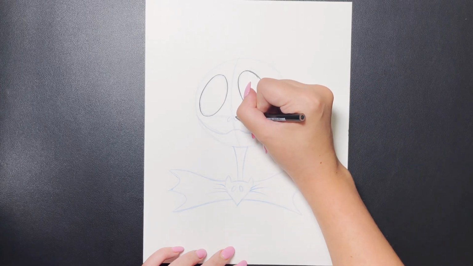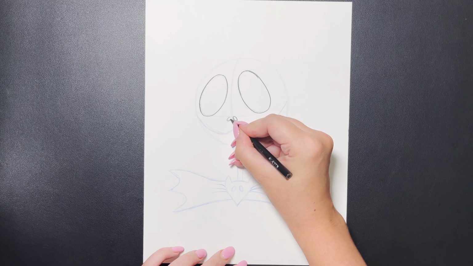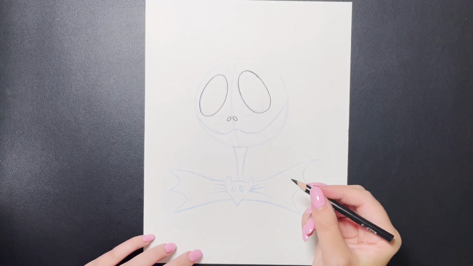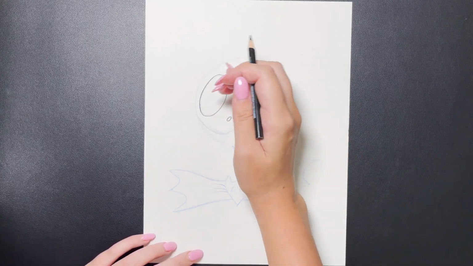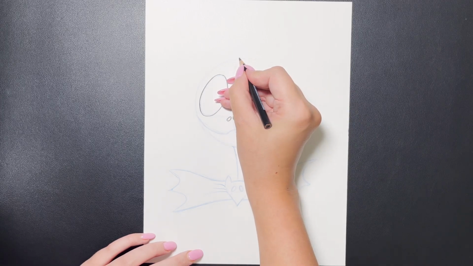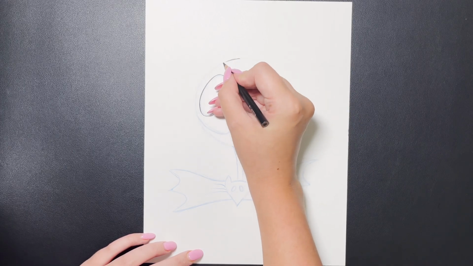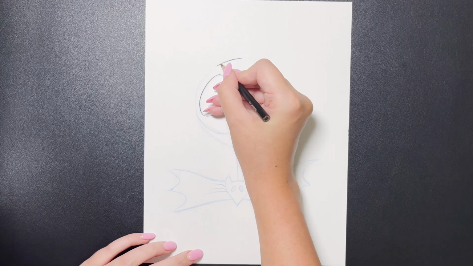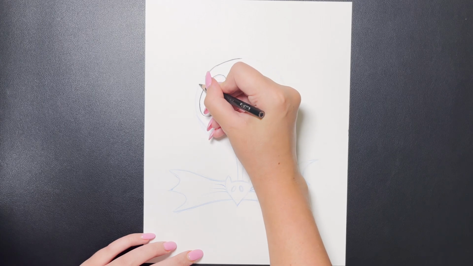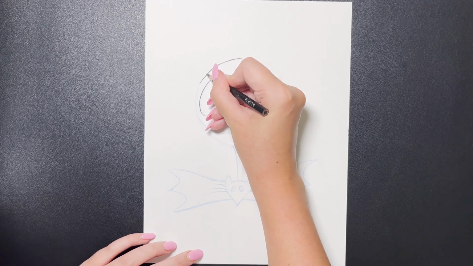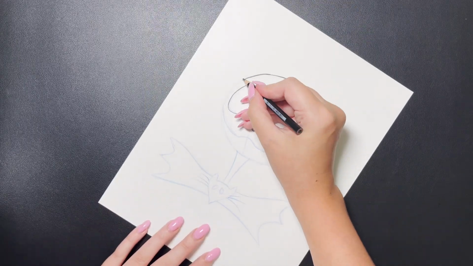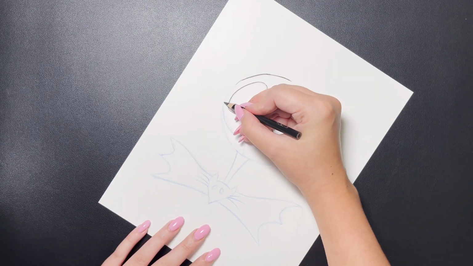Moving down to these nostrils now, doing the same thing. Now we're going to frame in the head, so we're just going to follow the circle all the way around. If it helps you to turn your page when you do this, you can do that as well.